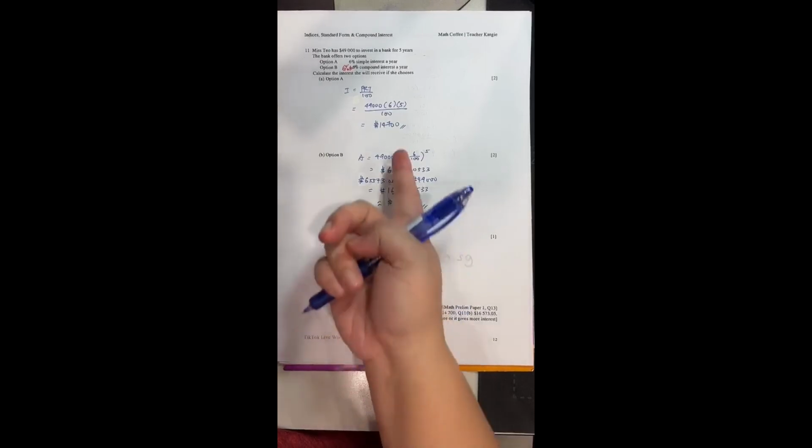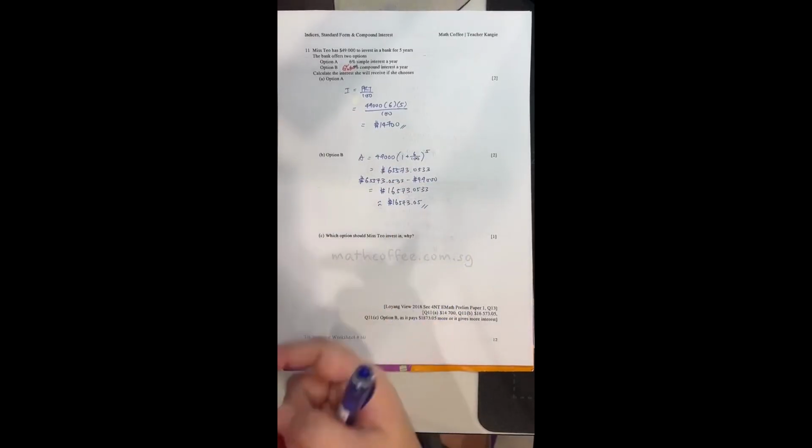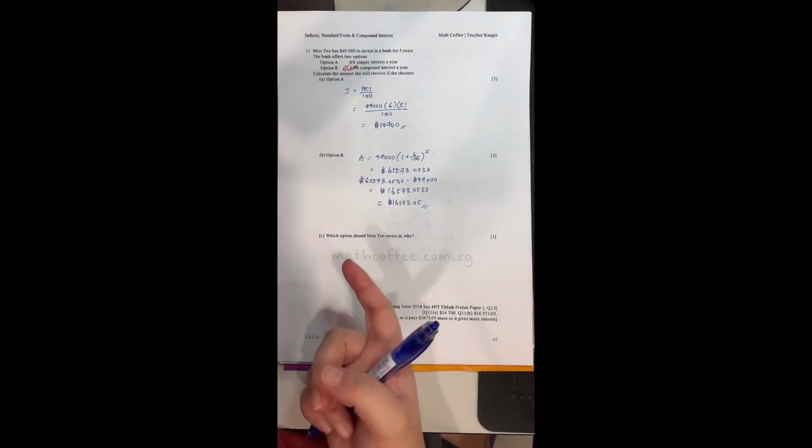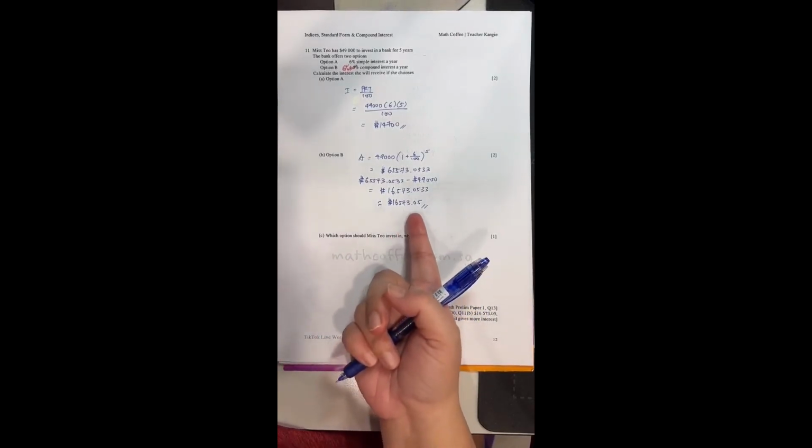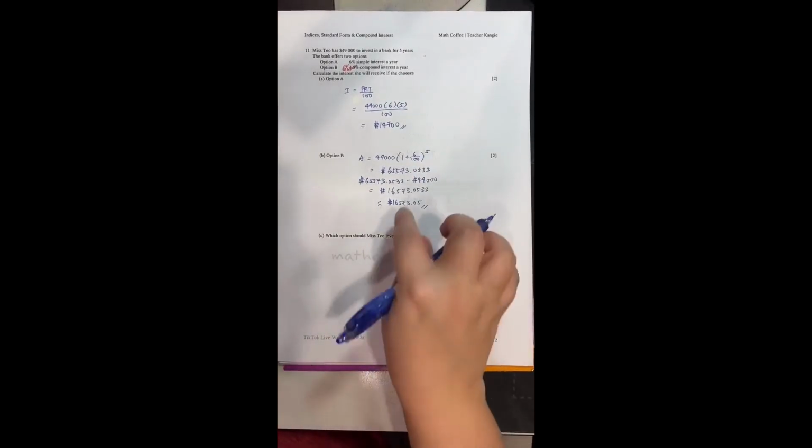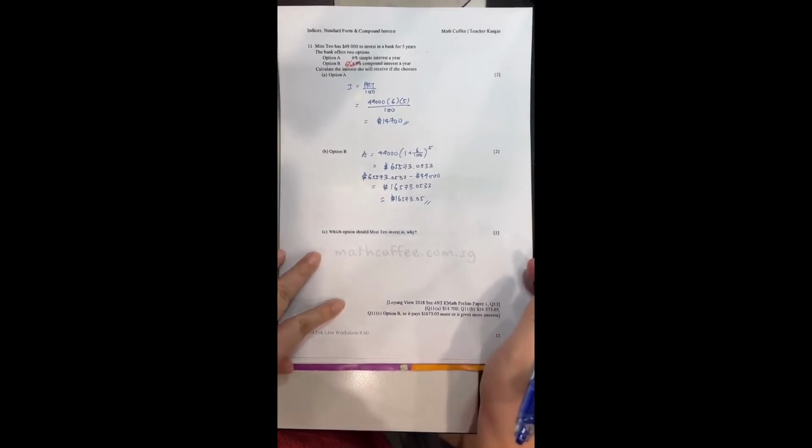So then, of course, it's not obvious. They ask, which option should Miss Teo invest in? So why? So you have to be careful. This is investing. That means you're earning money. So of course, we look at the one with more interest. Understand? But if you're going to borrow from the bank, don't go and say, oh, I'm going to choose option B to borrow money because I get more interest. That's a wrong concept. When you borrow money, you want to have less interest. So in this case, it's investing. So of course, we will choose option B.